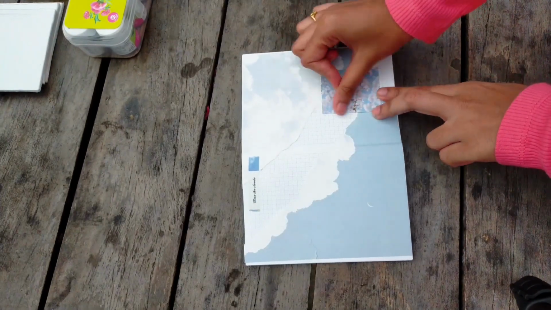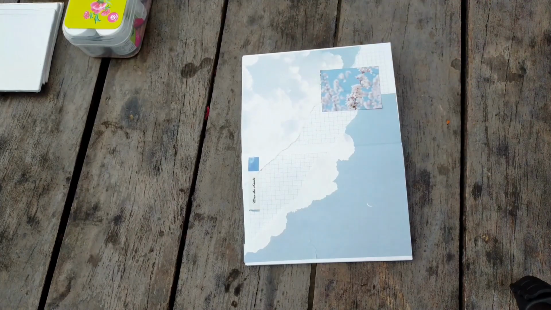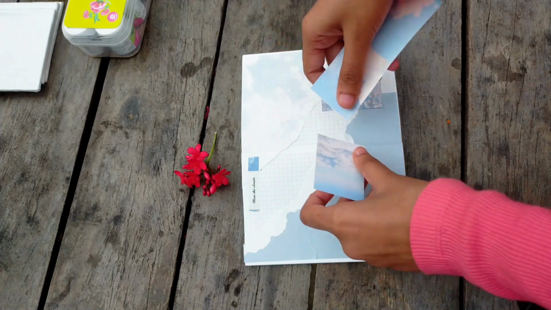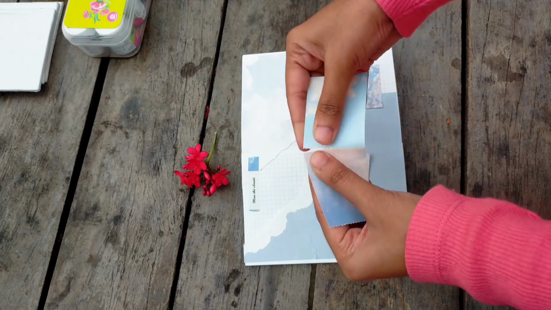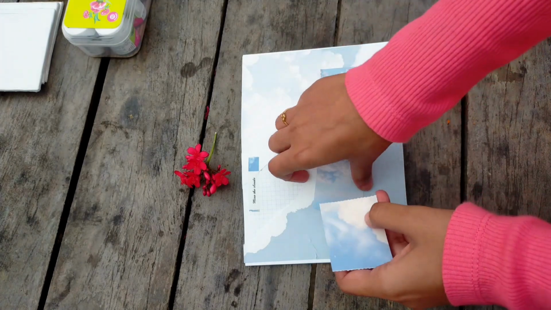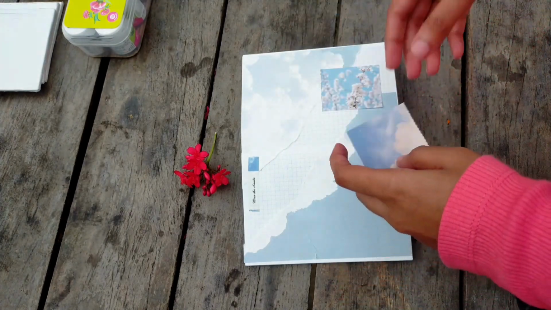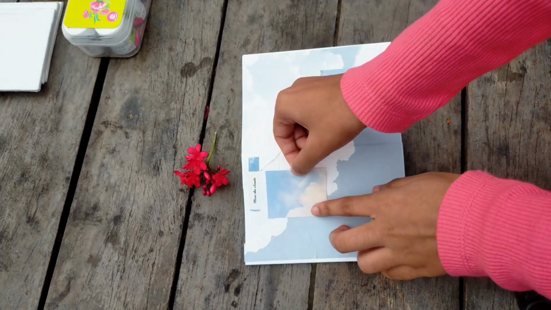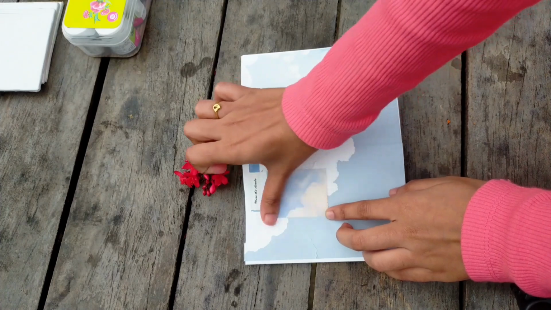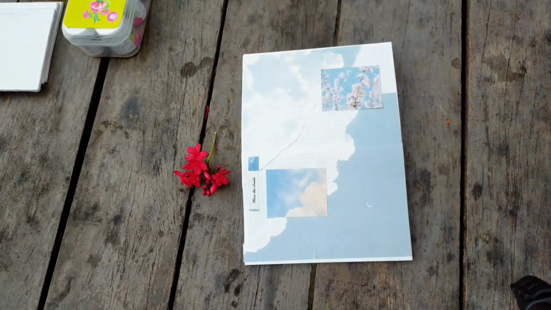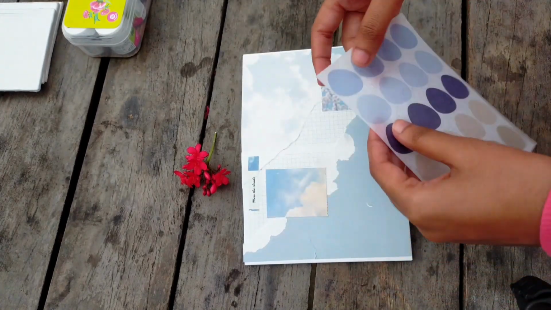You just need to relate the things that you are watching in your surroundings or anything. Like this planner, I made it on one trip where I was with my best friend, and that area was very beautiful, surrounded and full of clouds.